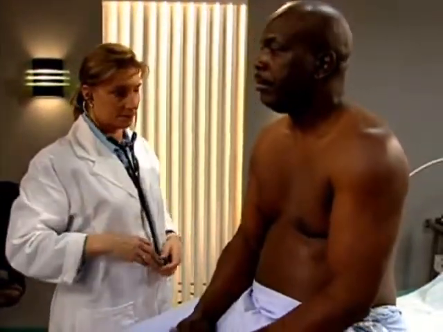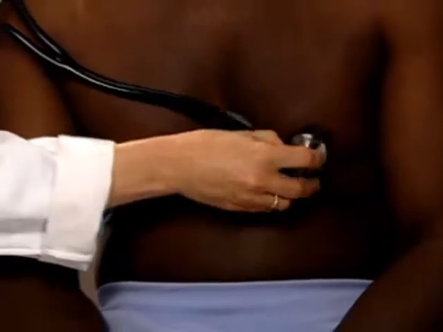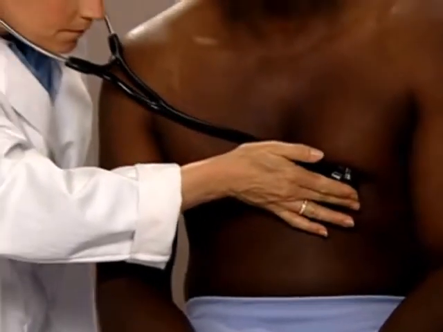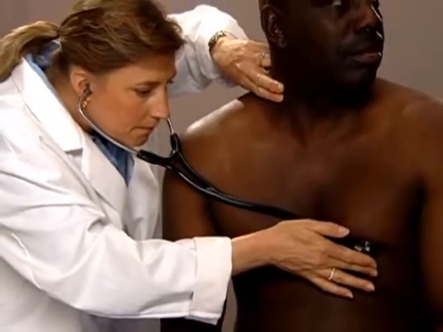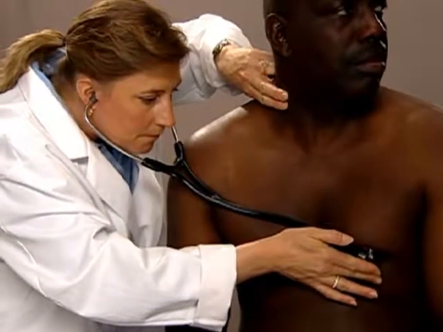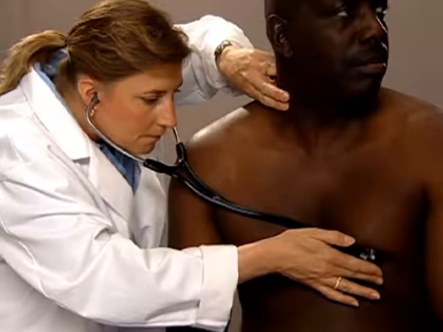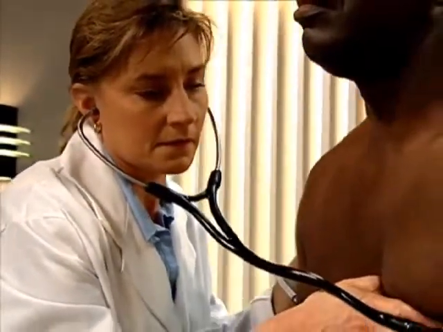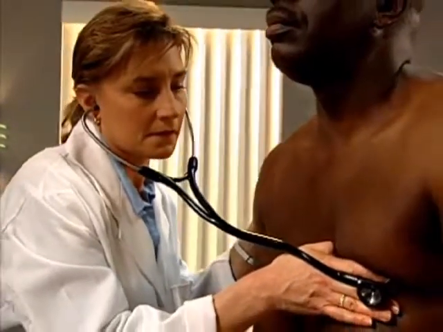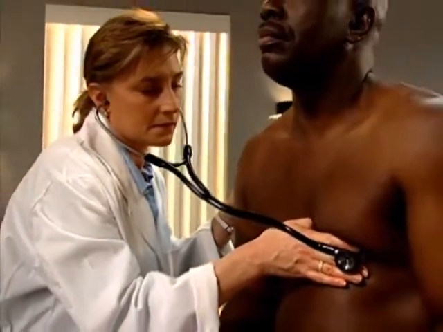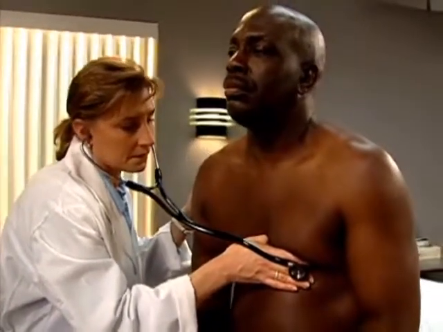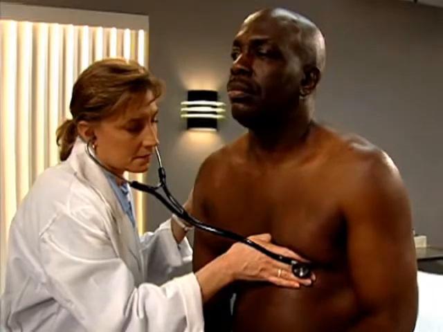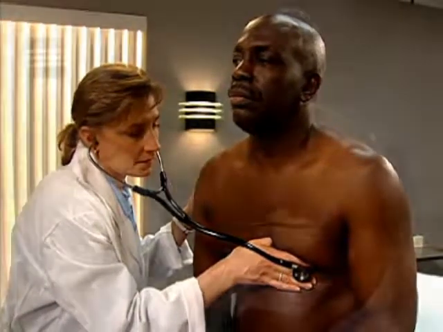Okay. At each site, first listen for S1 while palpating the carotid pulse. S1 should coincide with the rise of the carotid pulse. It should be high-pitched with a moderate intensity. Second, focus on systole, which begins with S1. You should not hear any extra sounds or murmurs. Third, concentrate on diastole, which should last longer than systole and also should have no extra sounds or murmurs.